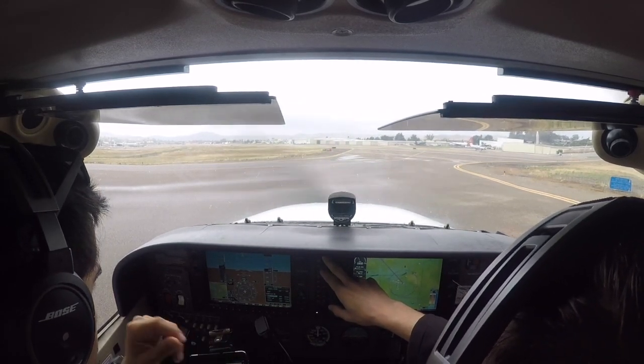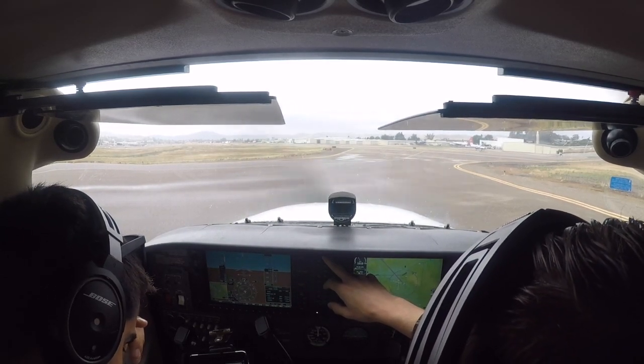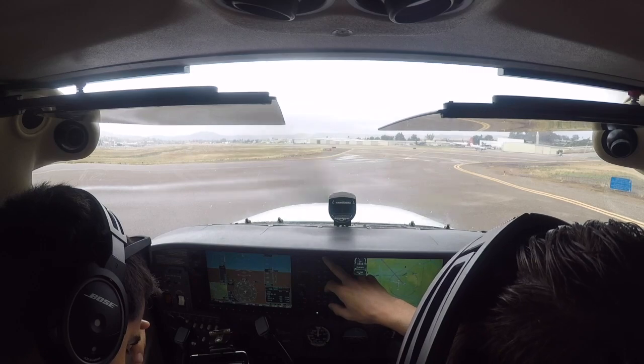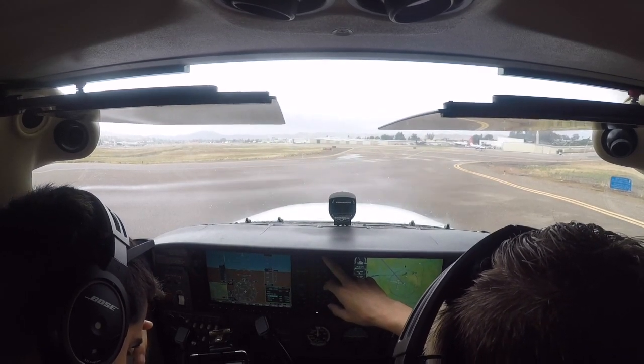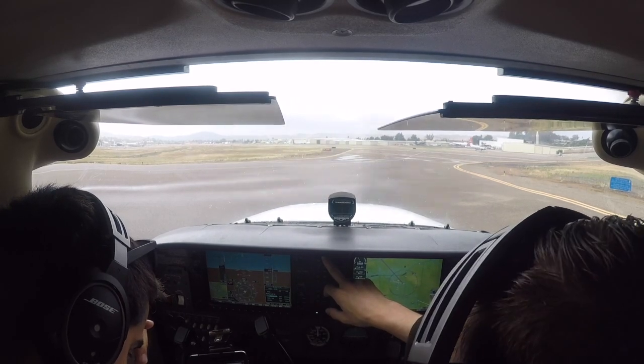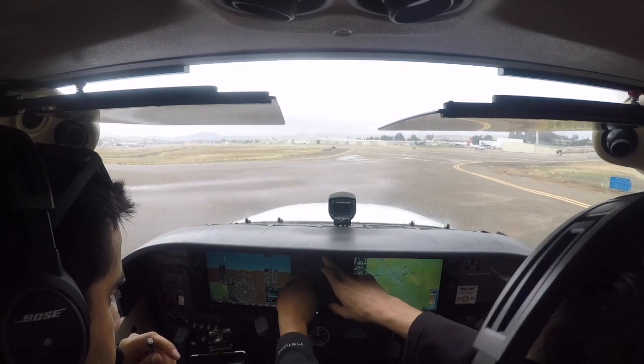Gillespie Tower formation Delta 1547 Zulu, wind variable at 6, visibility 6, mist, 1,500 scattered, ceiling 2,500 broken, temperature 15, dew point 11, altimeter 29.97, localizer Delta approach in use, landing and departing runway 27 right.